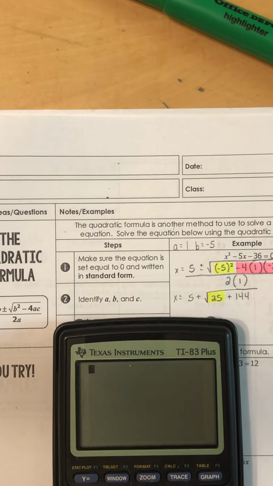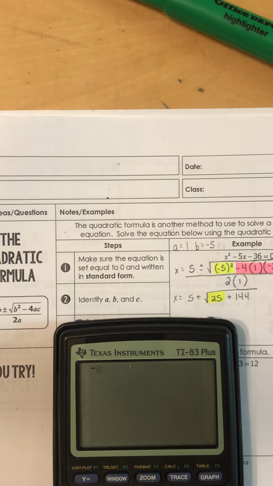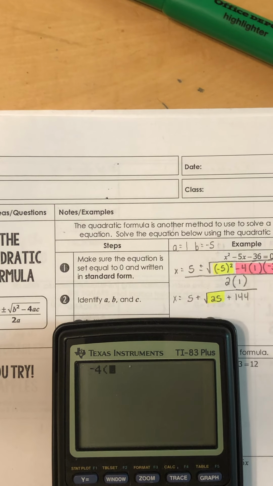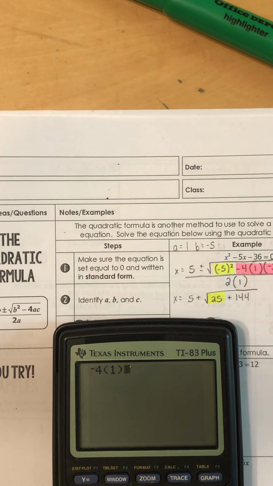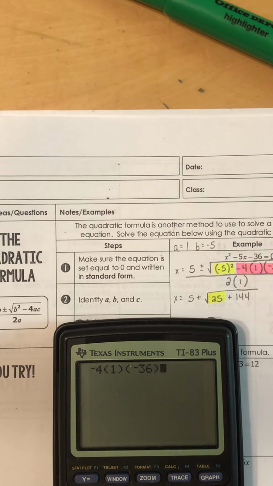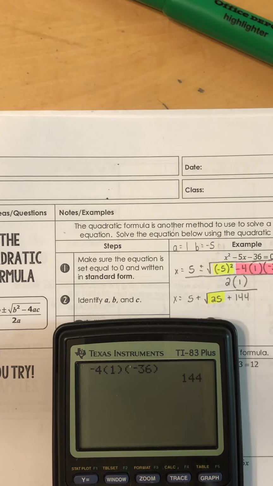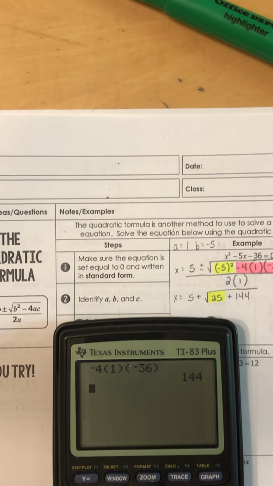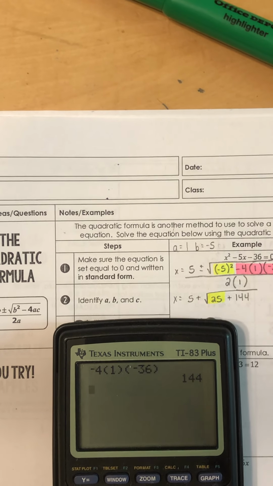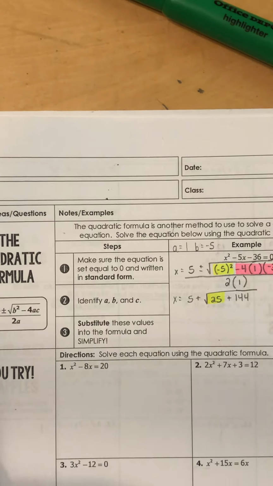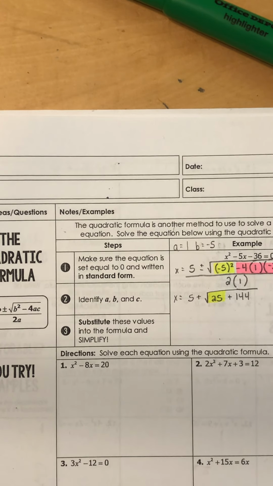You're going to just go ahead and do -4, and then times (1), (-36), and it's going to come out to that. Make sure you enter the parentheses, and then you guys should be good to do the calculator version of that. Okay, so you just want to make sure that you show those two things simplified.